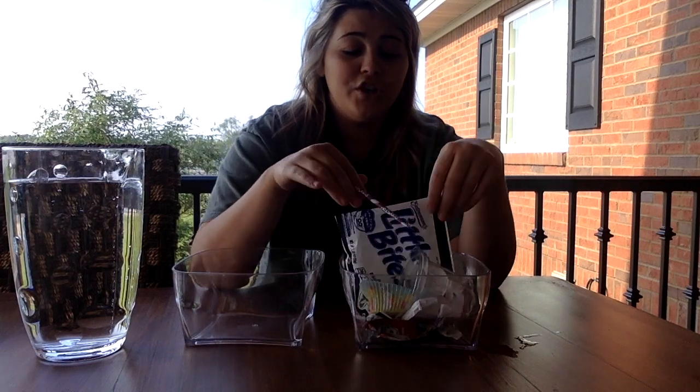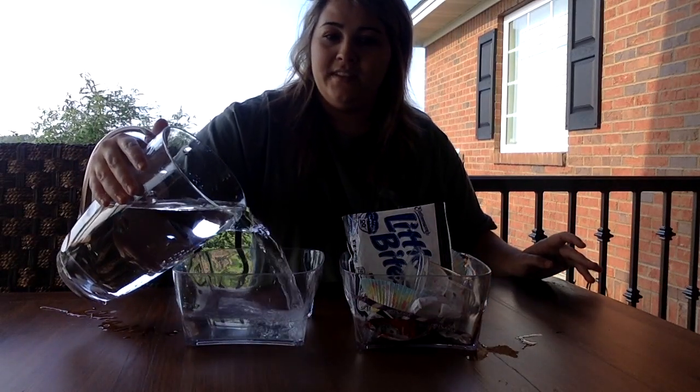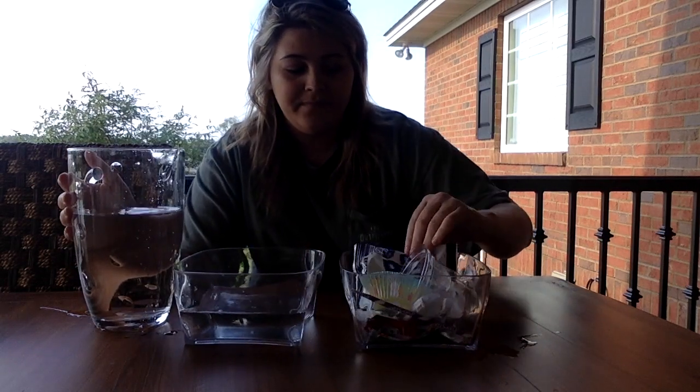So this is your polluted water right here. This is your clean water. I'm going to go ahead and start by pouring some water in there to show what it looks like. Now we're going to pour water into the trash area.